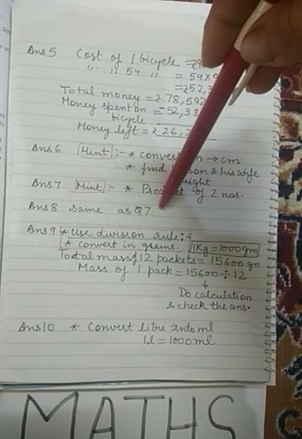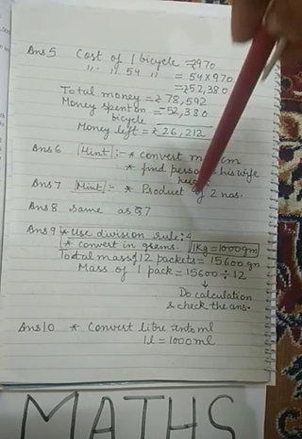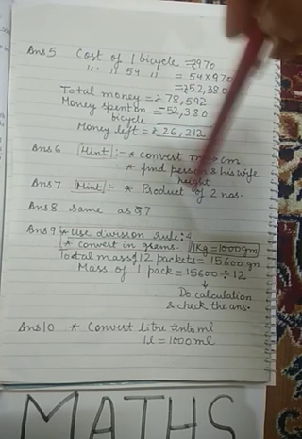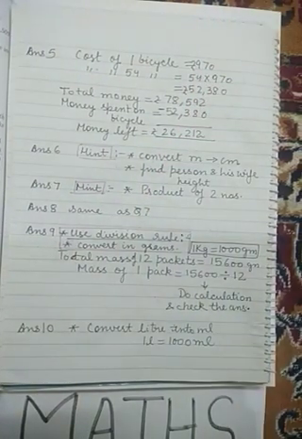Question number 8 will be the same as 7, because there also the product rule will be used. You have to use this operation, product, in question number 8. Now let us read question number 9.